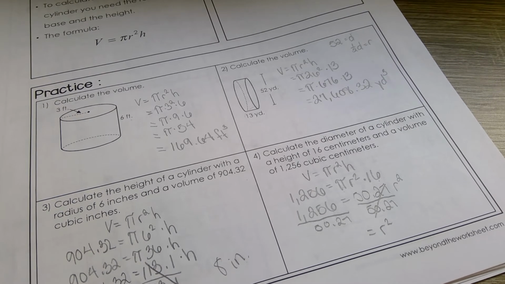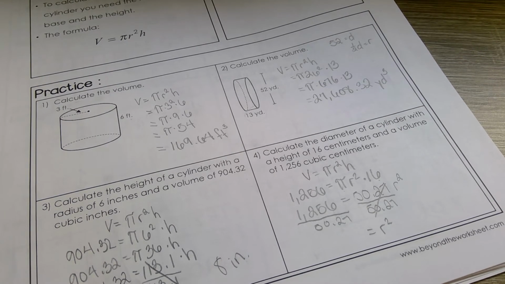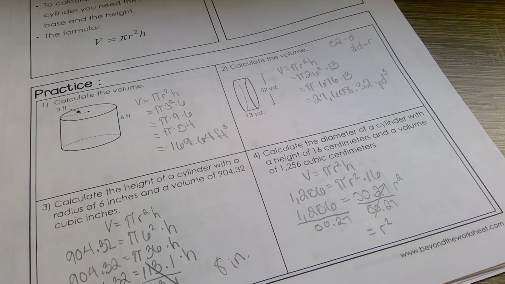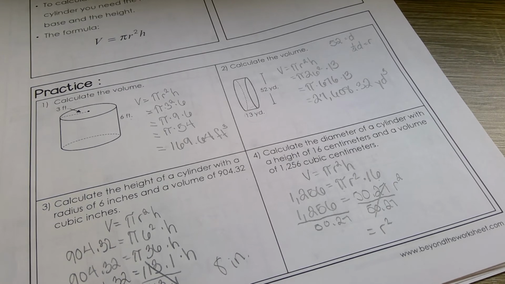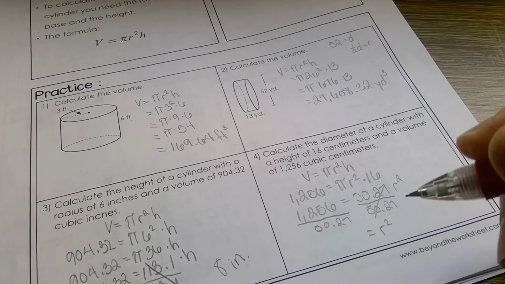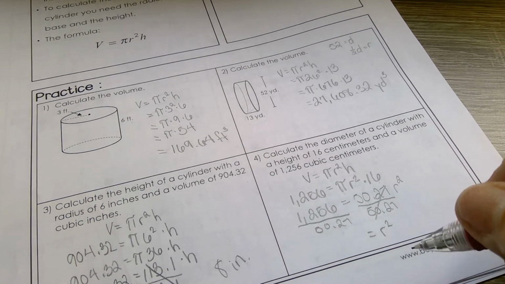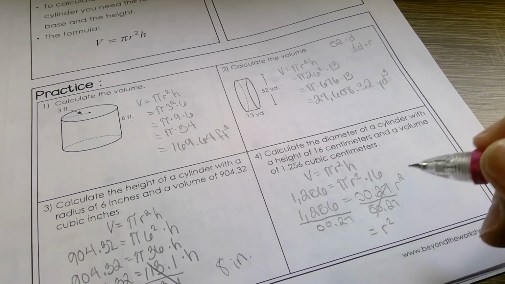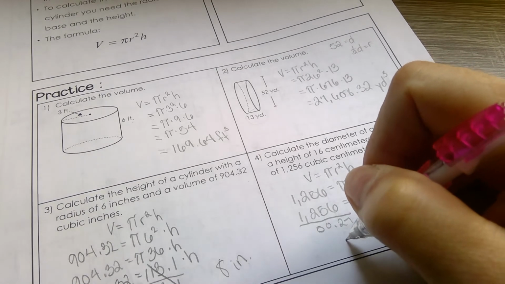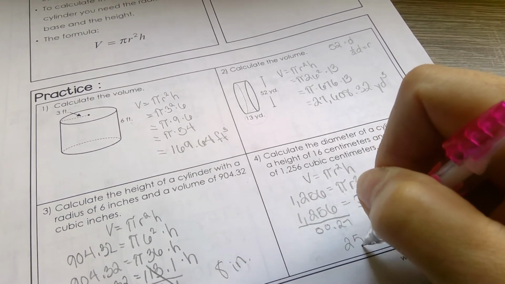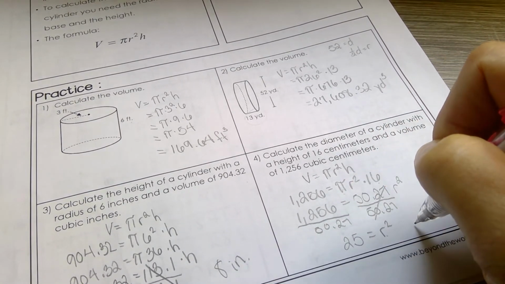So we're going to do 1,256 divided by 50.27 equals roughly 25. It's 24 99/100ths. So I'm going to say it's about 25. So 25 is the radius squared.